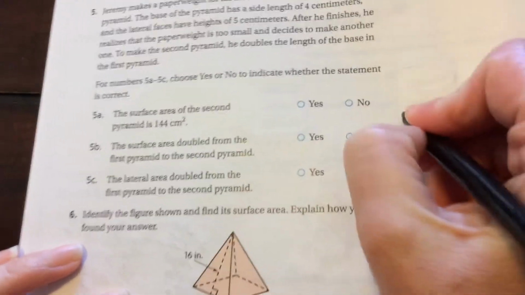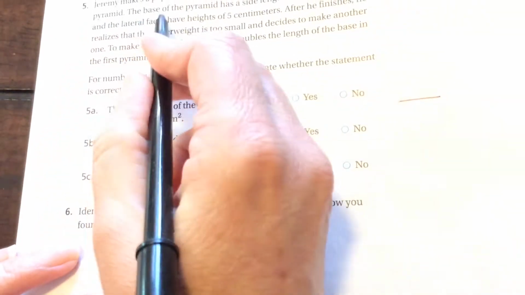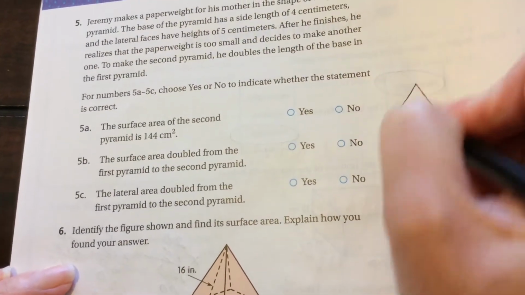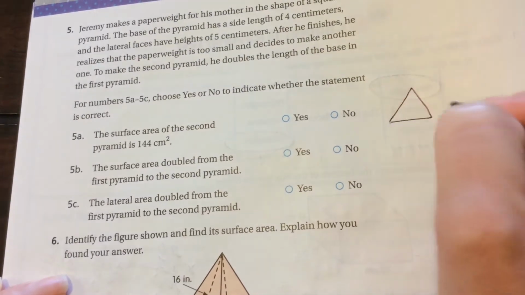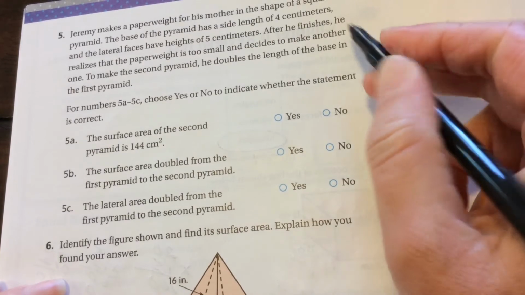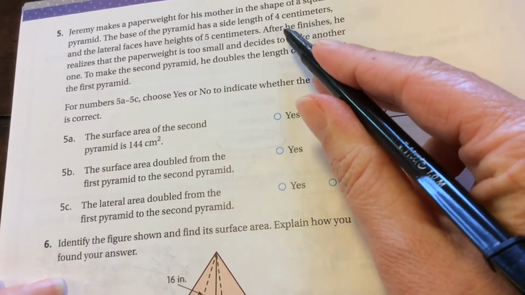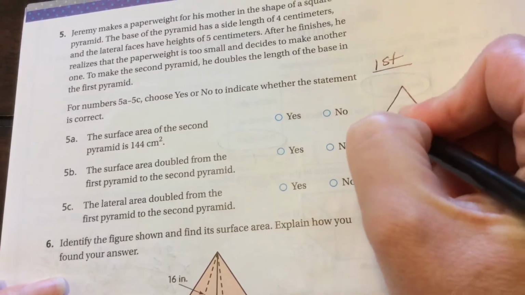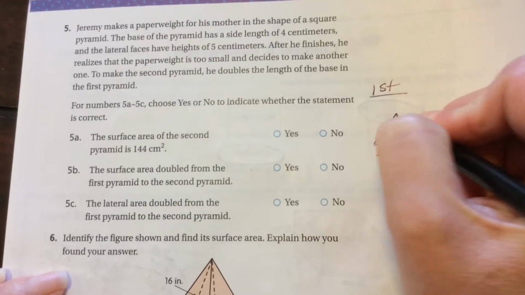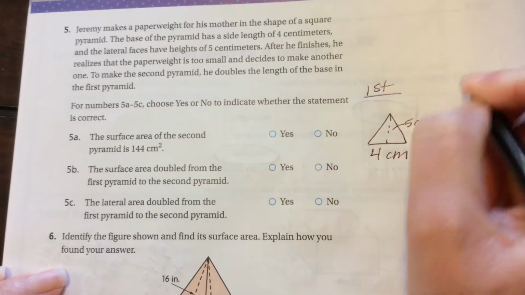Okay, so I'm just going to draw it really quick. It's supposed to be a square pyramid, right? So I know that the base is going to be a square. I'm not going to draw all that. I'm just going to draw this. This is the first one, and it says a side length of 4 centimeters, and then the height is going to be 5 centimeters. So this is 5 centimeters.